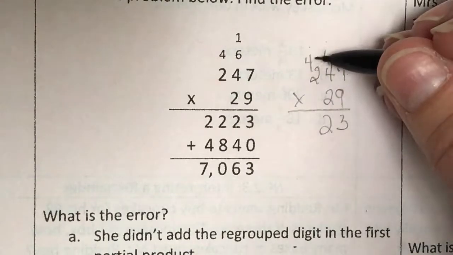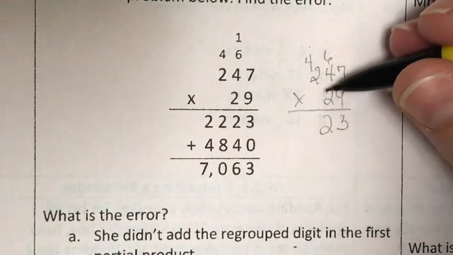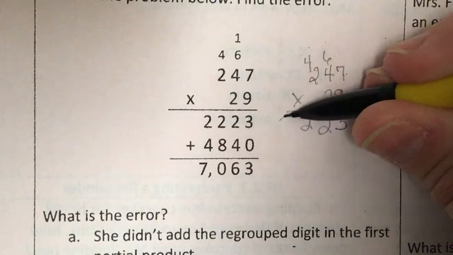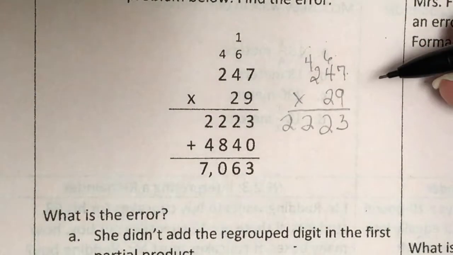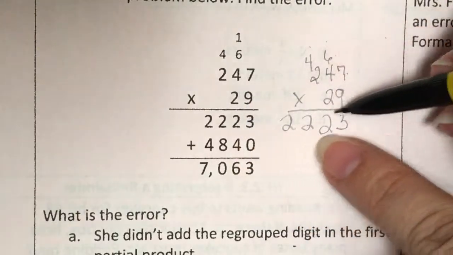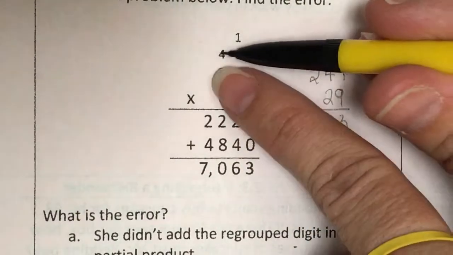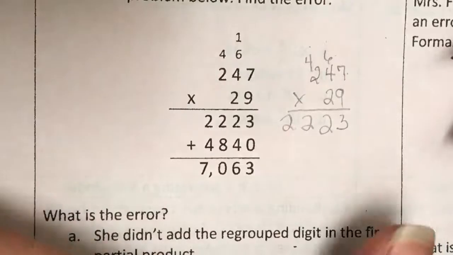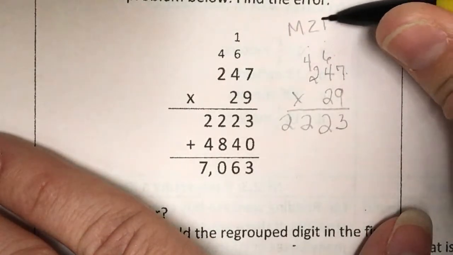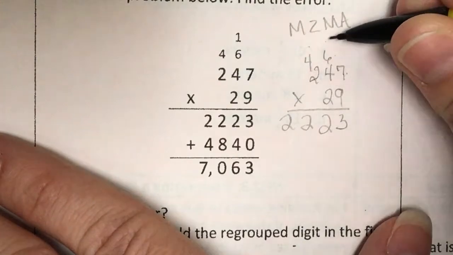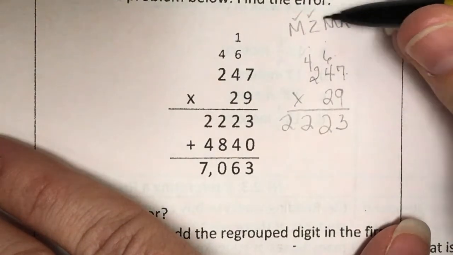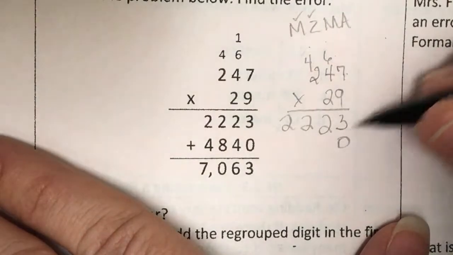18. 18 plus 4 more is 22. So now I've done that first step of many zoos, many animals. I've multiplied, and so far my digits match theirs. My regrouped matched there, so far we've got the same. So again, many zoos, many animals. I multiplied. Now I'm going to do my zoos, drop down my 0.